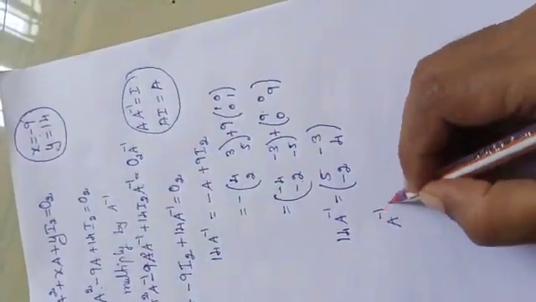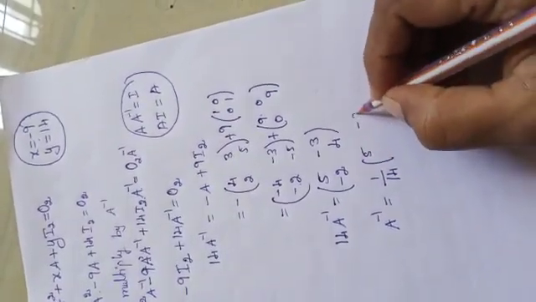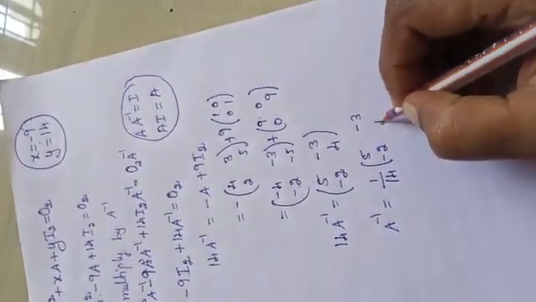What is A inverse from here? A inverse is equal to 1 by 14 into 5 minus 3 minus 2, 4.